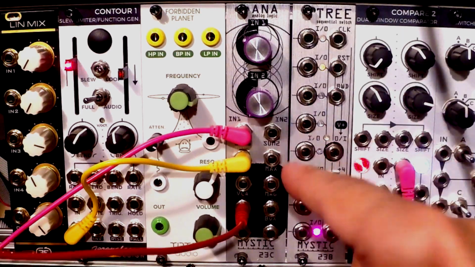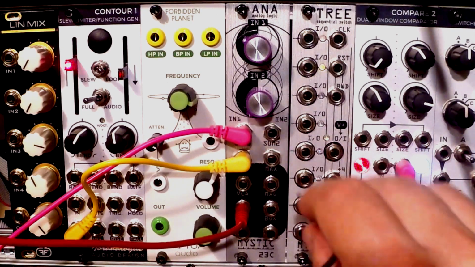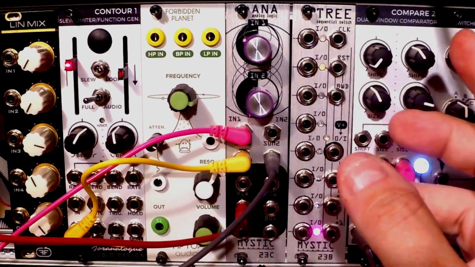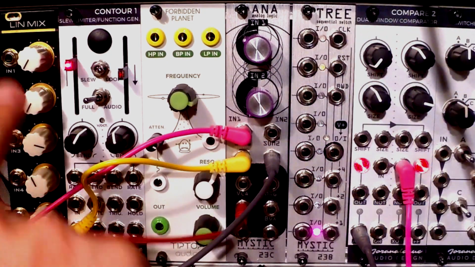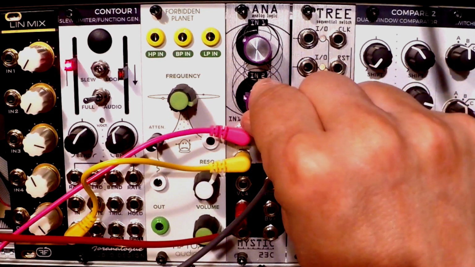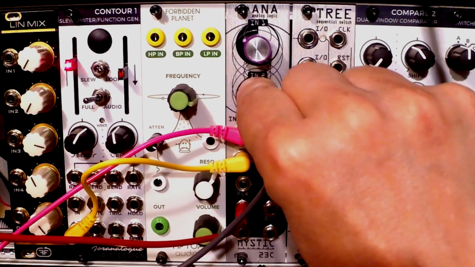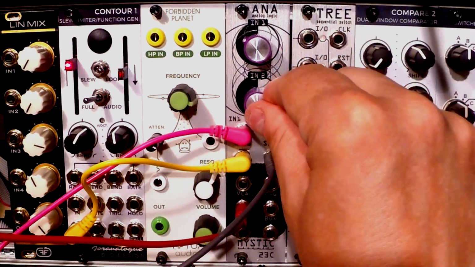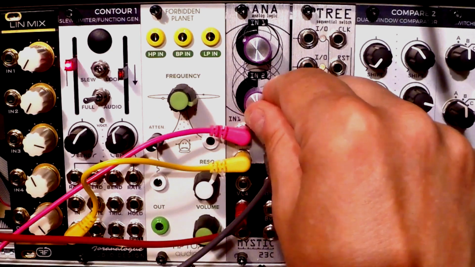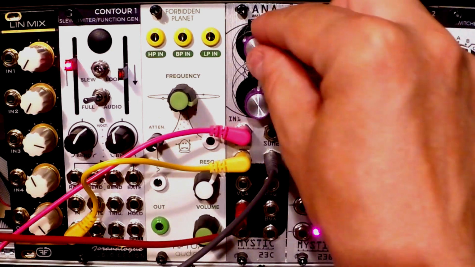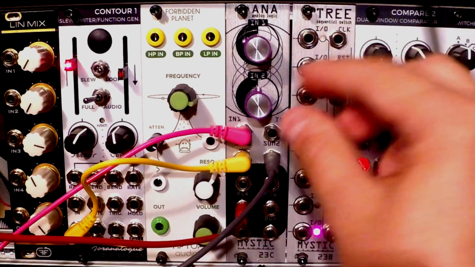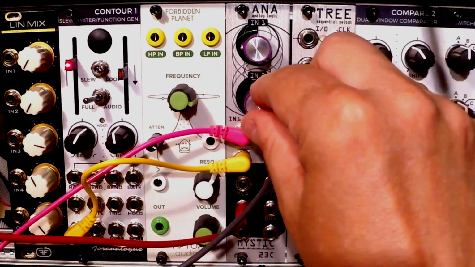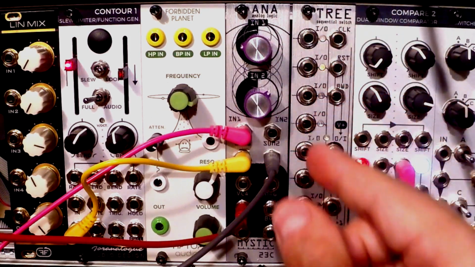But now I can add a second signal to one of those inputs. I will choose the sum, and I can combine those 2 modulation sources, which is the envelope from Contour 1 and LFO from my Modcon. So I can trigger the VCA and influence this with the LFO and get different flavors. So as I said before, it's all about connecting different signals and processing them in different ways.